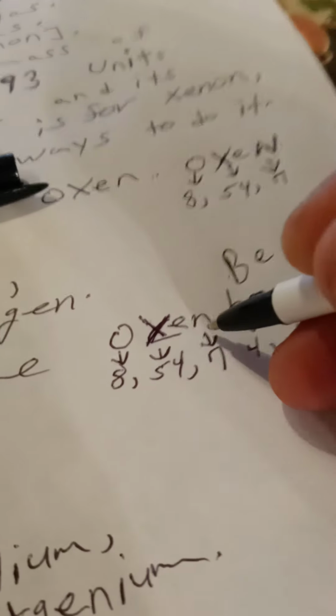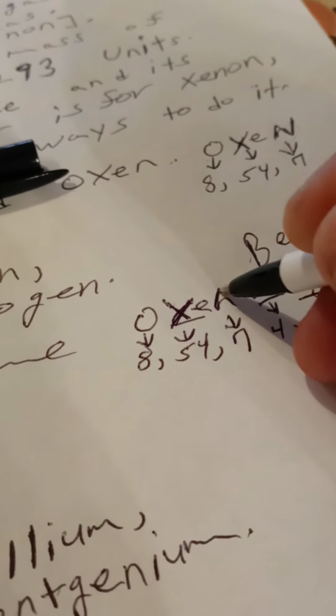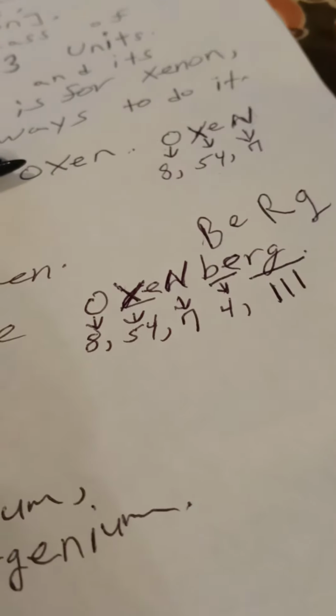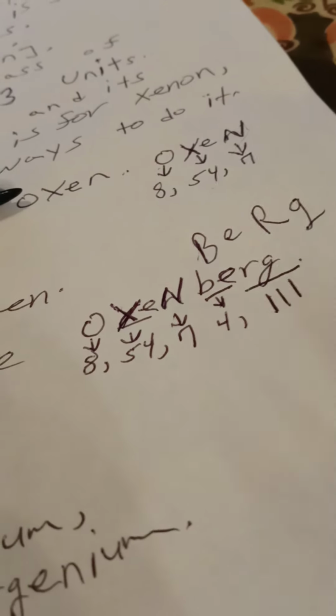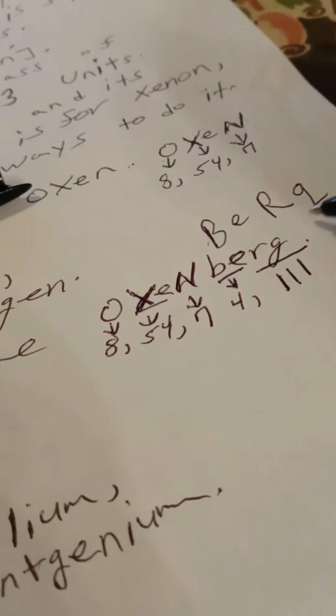And the N in oxen will be a capital N for nitrogen. Then you have the BERG, which is capital B, small e, capital R, small g. There you go. All right?